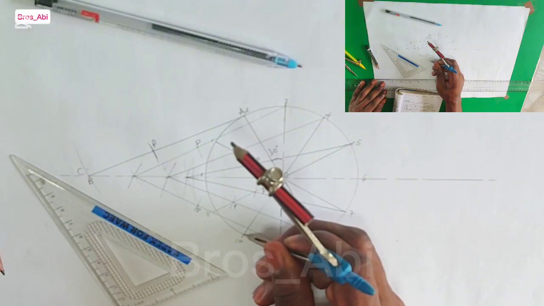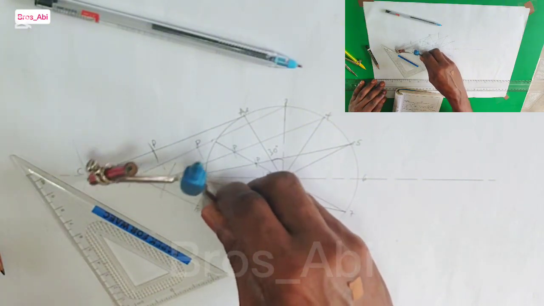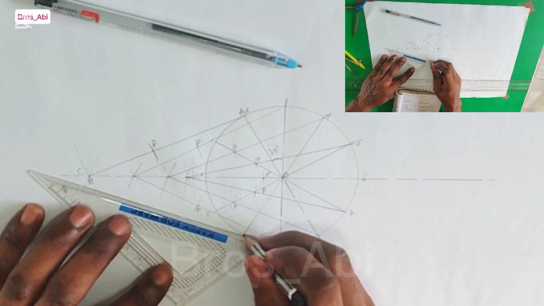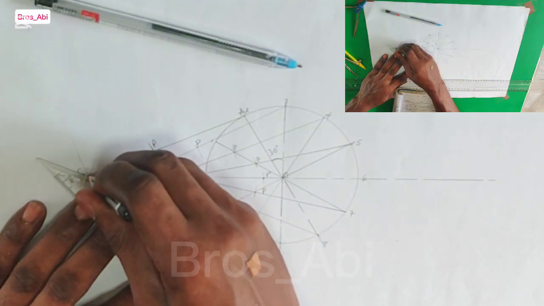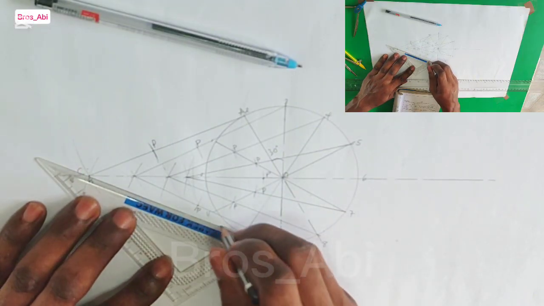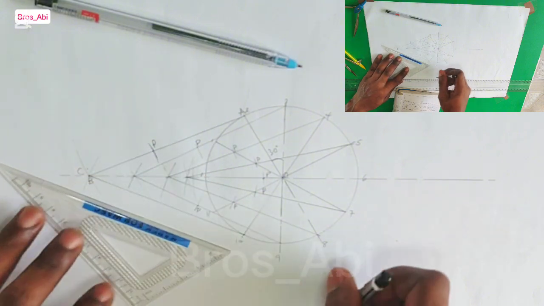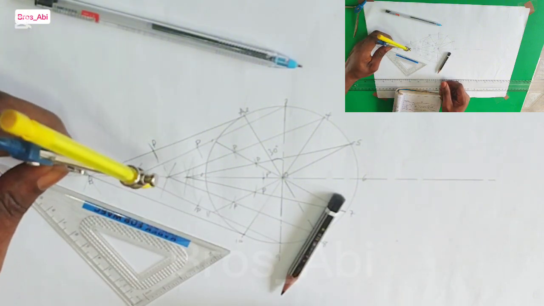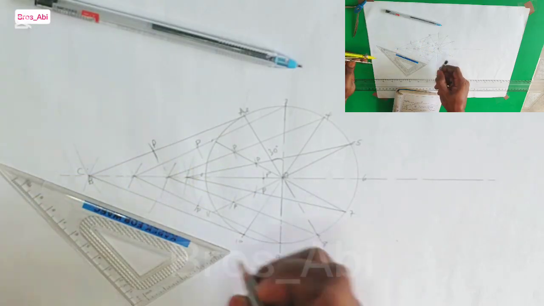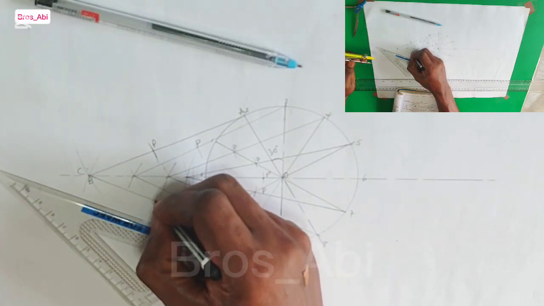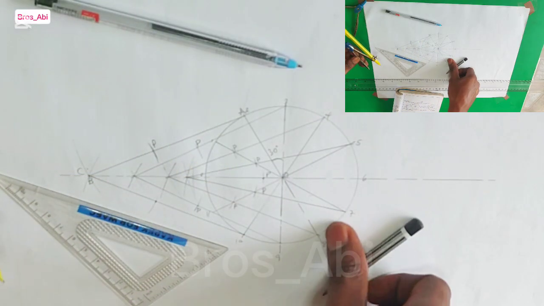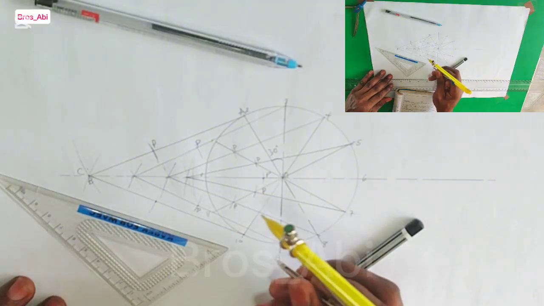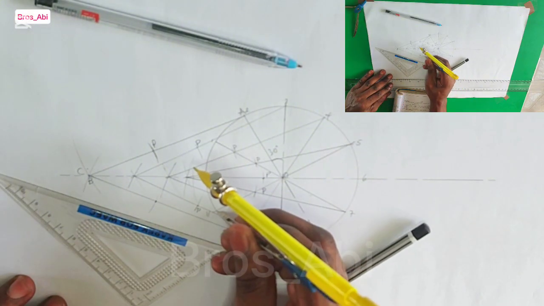Here we go. Mark point 40. Then we've done for 10. Now for 11.